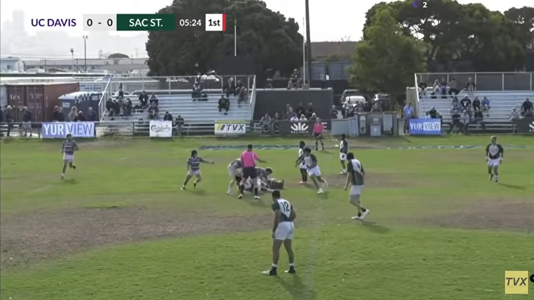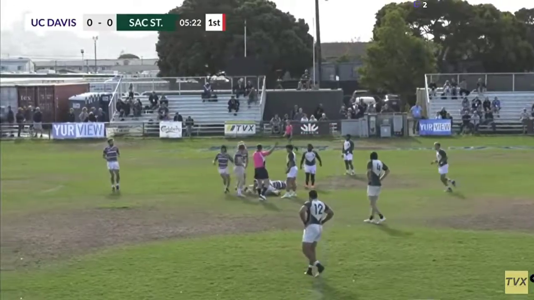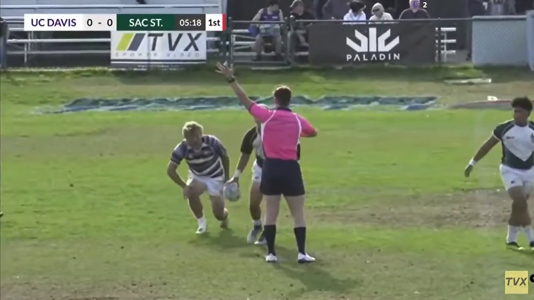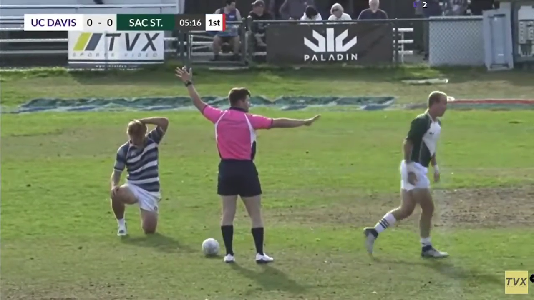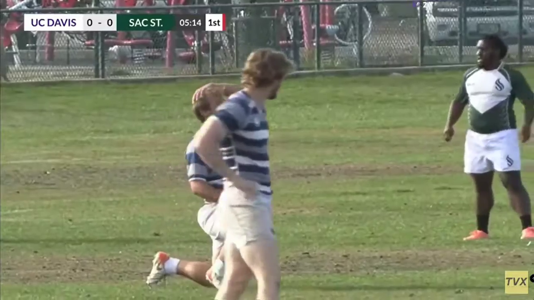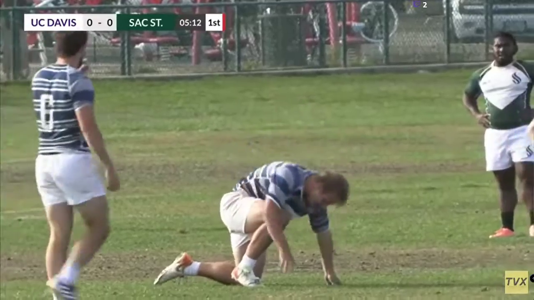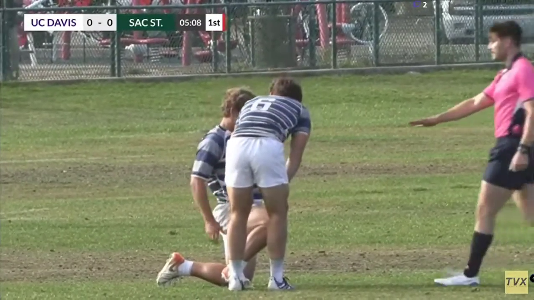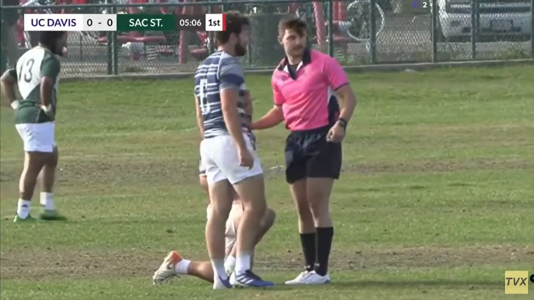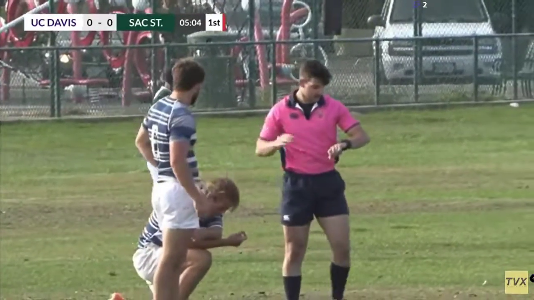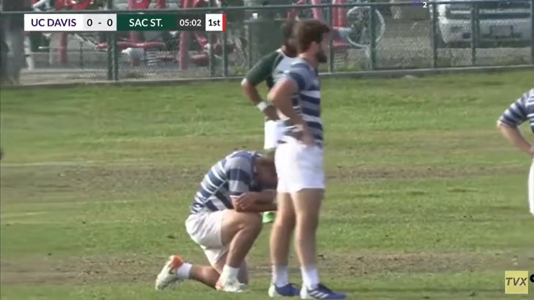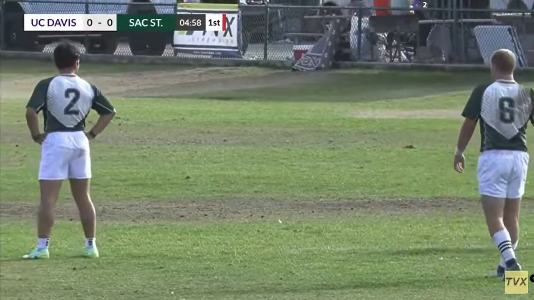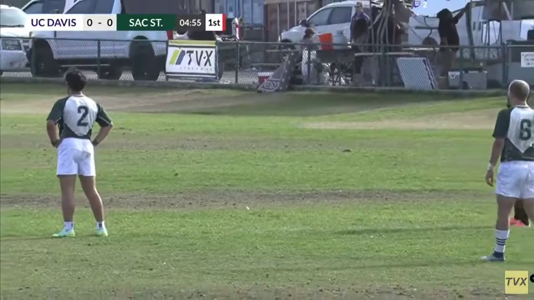Sacramento State meeting them each time on defense, and this time a penalty is going to go their way. So Sacramento State going to have ball in hand and an opportunity just across midfield. And a reversal of the call here. It looks like a minute on the field. One of the Davis players indicating perhaps a knock to the head. So substitute coming on in the form of number 18, Nathan Alucci.